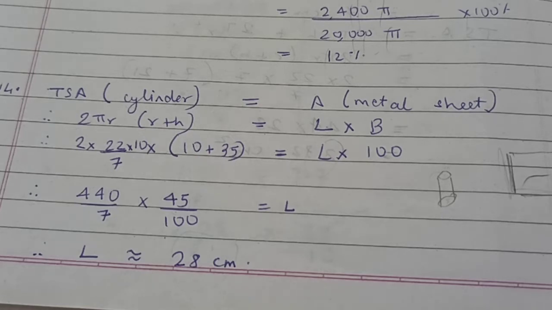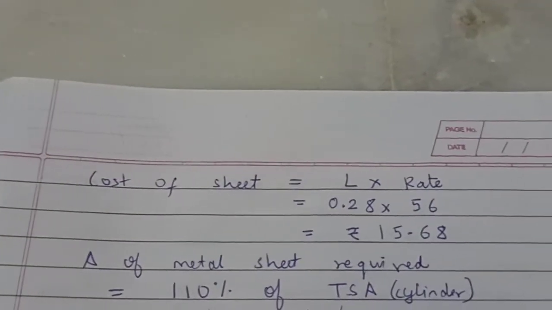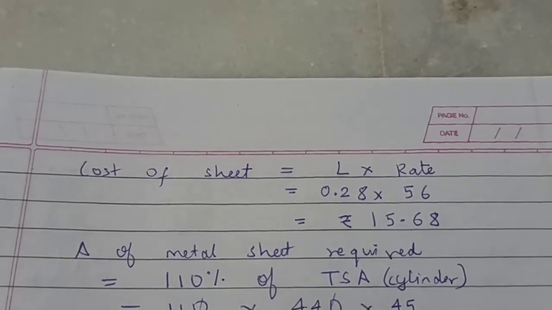And the cost of the sheet, cost formula is length into rate. Sometimes cost is area into rate, sometimes cost is volume into rate. So how will you be sure which formula to use? Well, look at the unit of the rate. It is mentioned 56 rupees per meter. That's the biggest hint. That is length into rate. If it was per meter squared, it would be area into rate. If it was rupees 56 per meter cube, that would be volume into rate. So the unit of the rate helps us to be sure of the formula to be used.